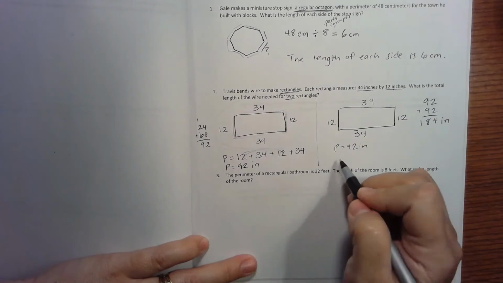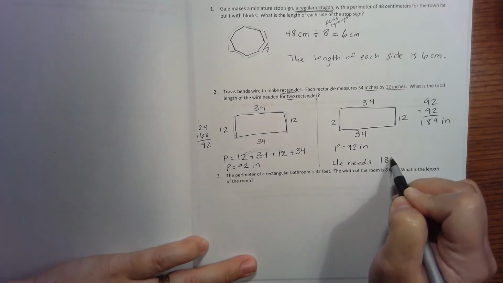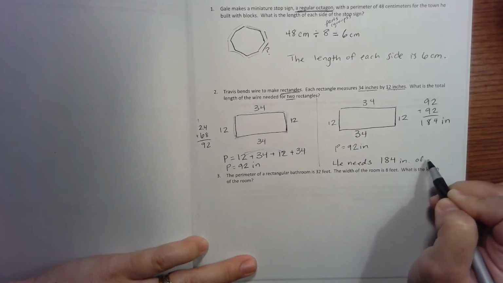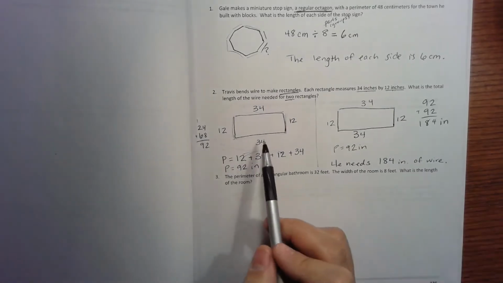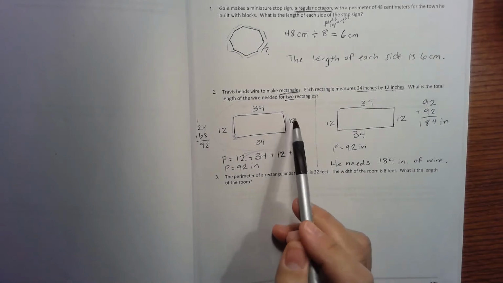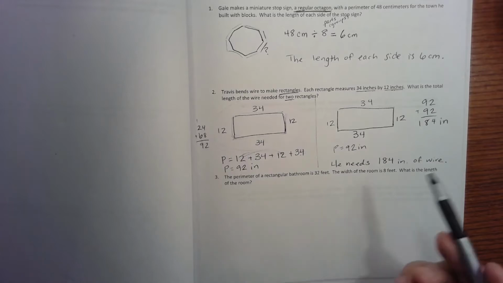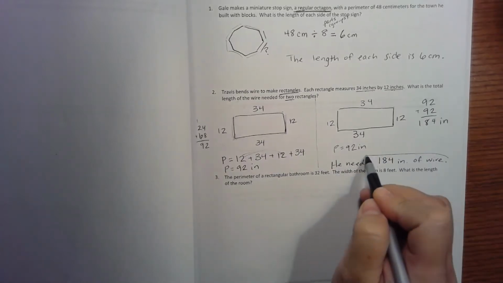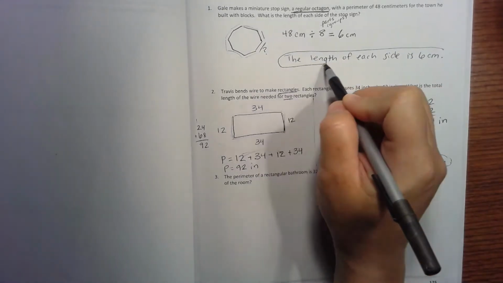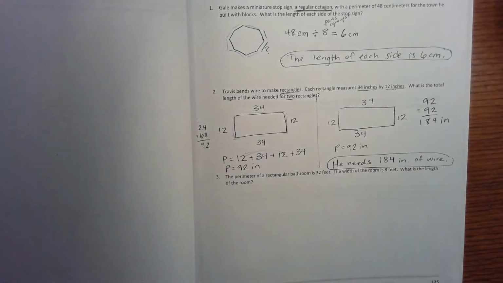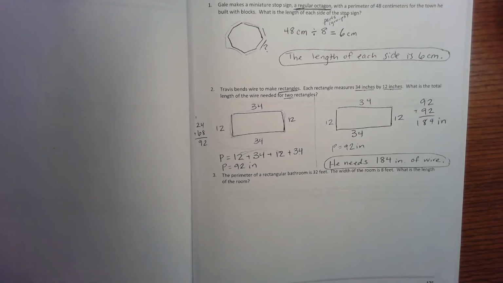What is the total length? He needs 184 inches of wire for 2 rectangles. Maybe you figured out how much he needed for one, or maybe you forgot to measure the wire needed for a rectangle. But this is the right answer. I'm going to circle that. I'm going to circle this one too because a lot of teachers like you to circle the answers. Your 4th grade teacher will tell you what she wants you to do next year.